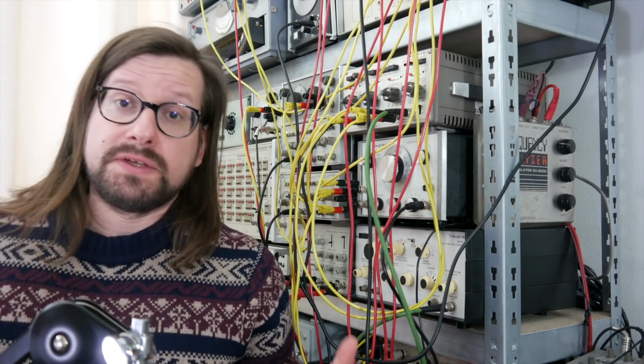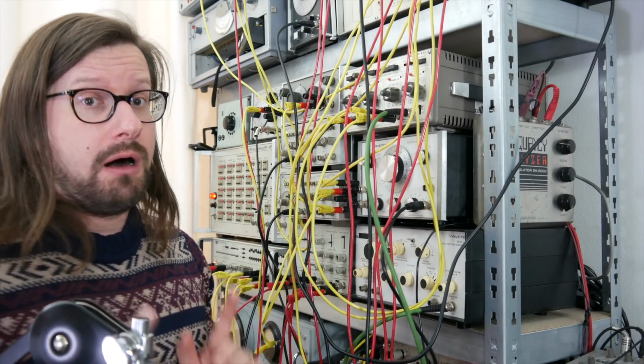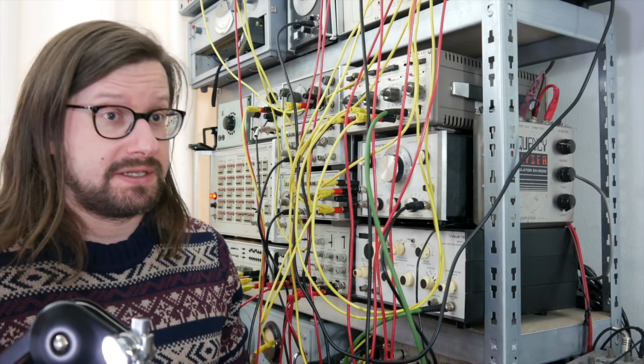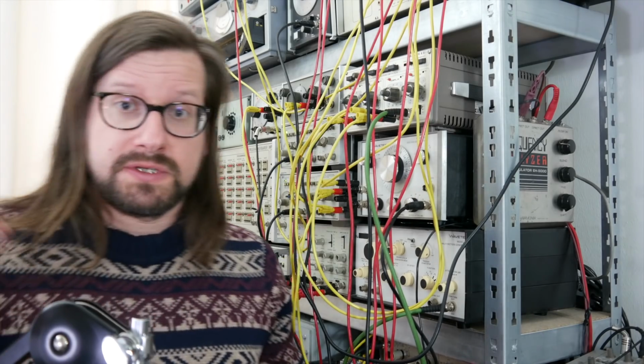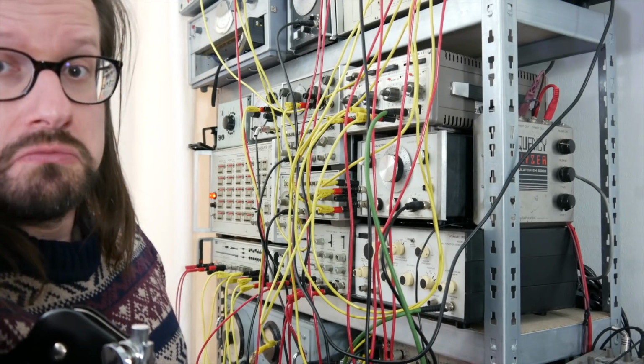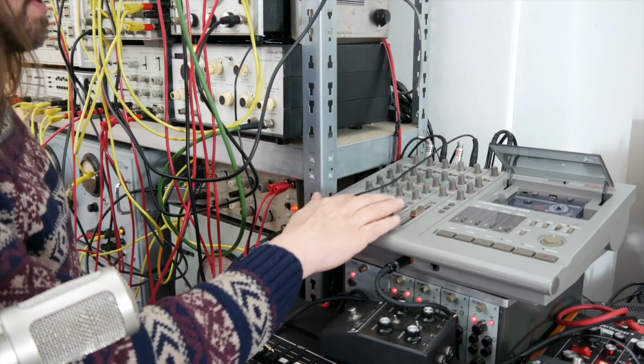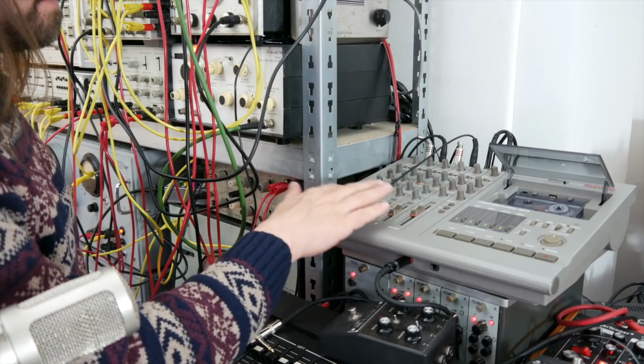So, these are all the signals of the patch. Almost. These are all the live generated signals. Because I'm using this thing too. This 4-track is the final mixer. All the signals come together here.